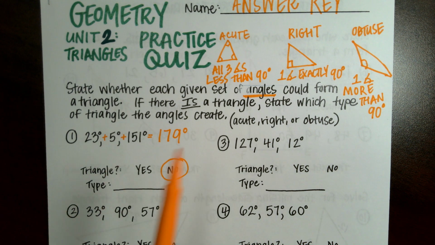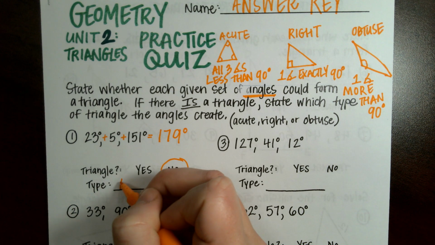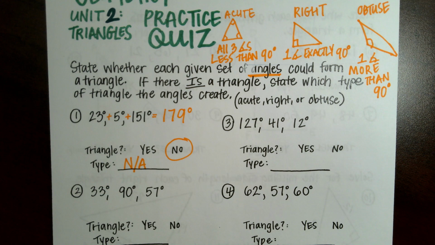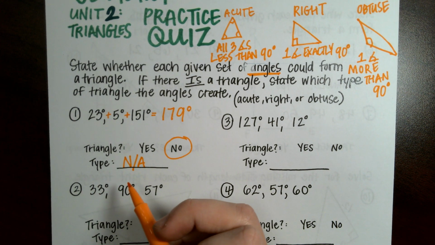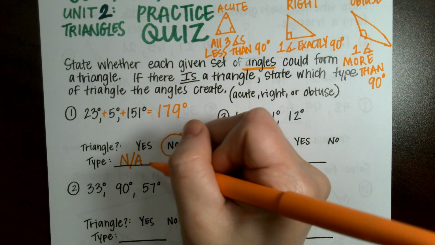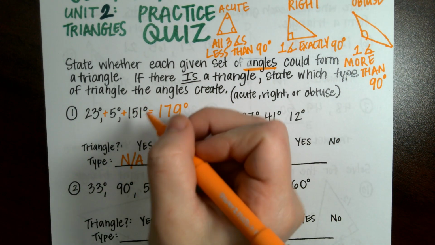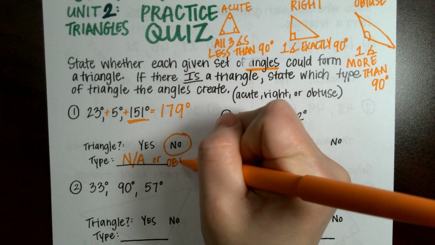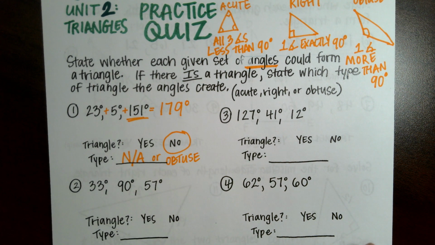So this is not a triangle. Technically, you could just put, I always put NA for no answer or not available. Or if you were just feeling like an overachiever, we could identify if it was a triangle, what kind would it be? That was obtuse. We have an angle that is bigger than 90, 151. So I'm not going to count you wrong if you don't label it as obtuse, but there's an obtuse angle in there.